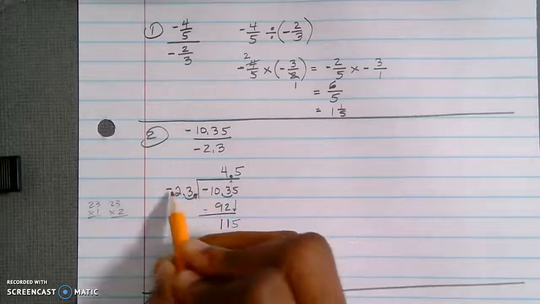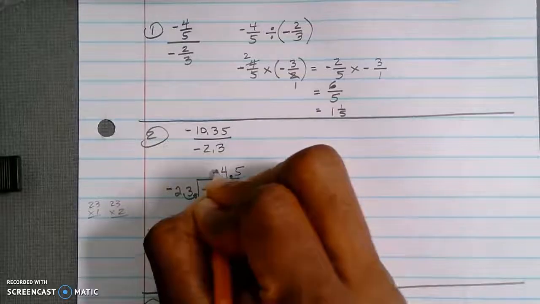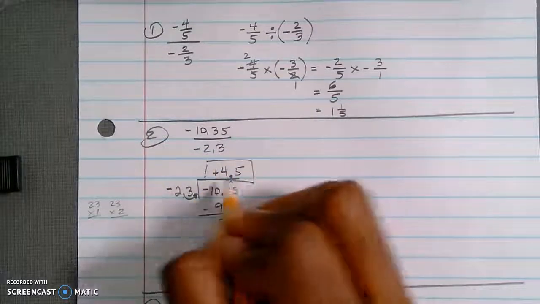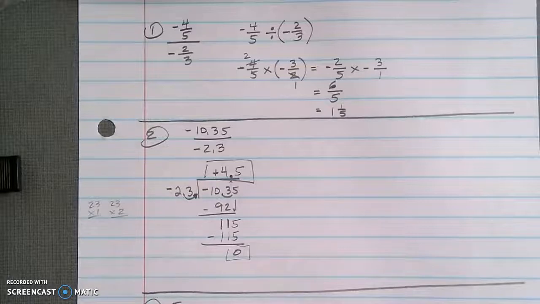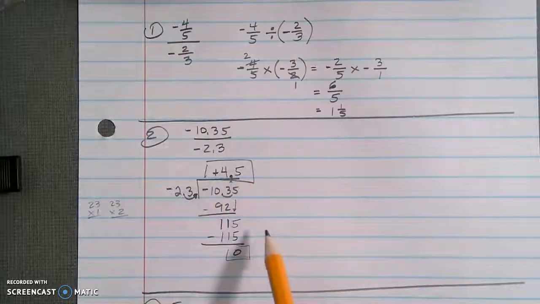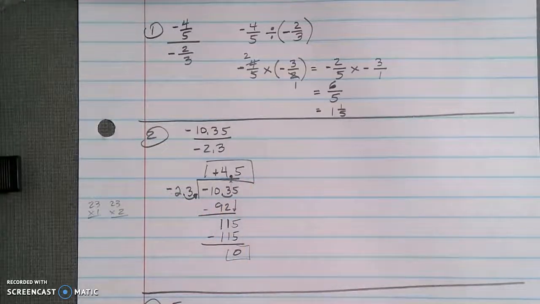Now again, because I was dividing two negatives, I know that this is now going to become positive. So that would be positive 4.5. And how do I check my work? I would simply multiply 4.5 times 2.3. It'll give me 10.35. Okay.